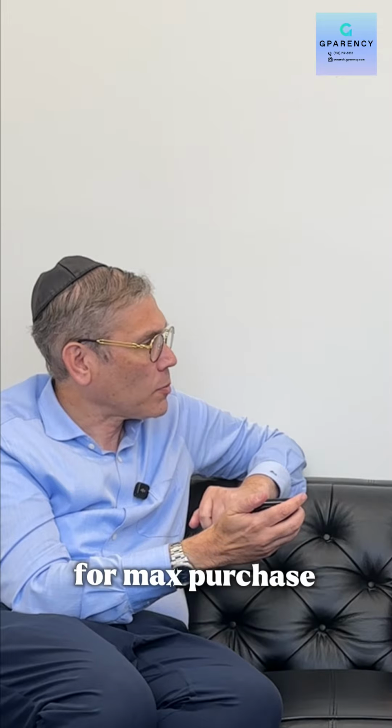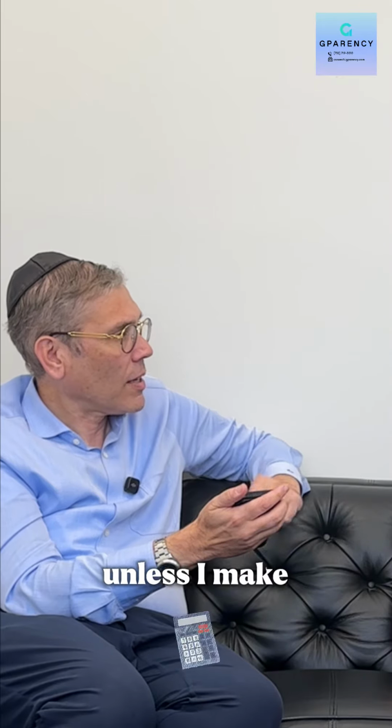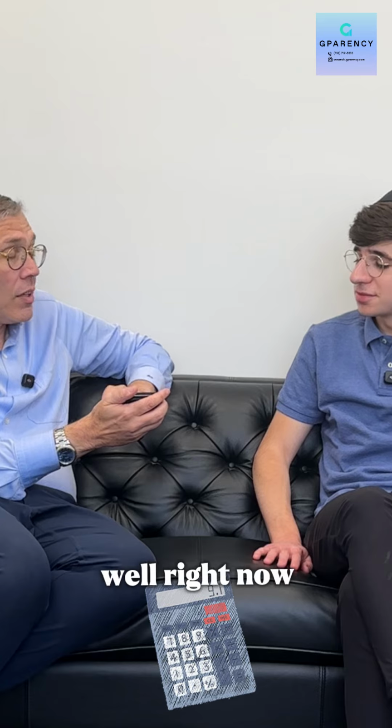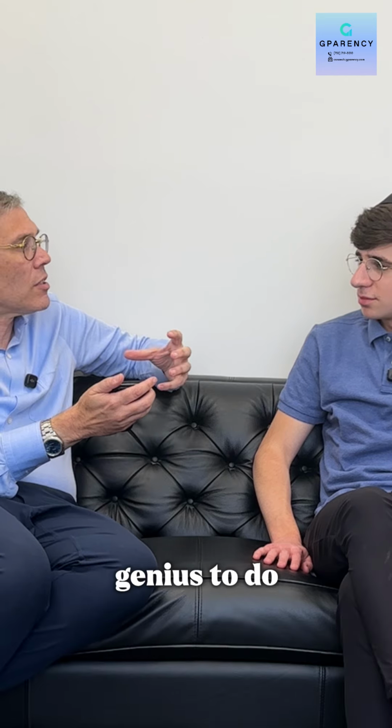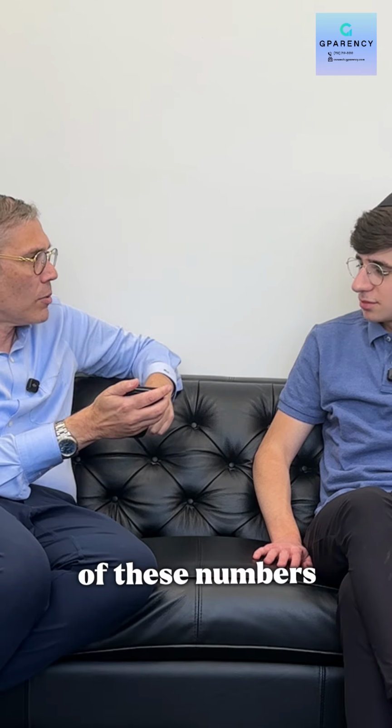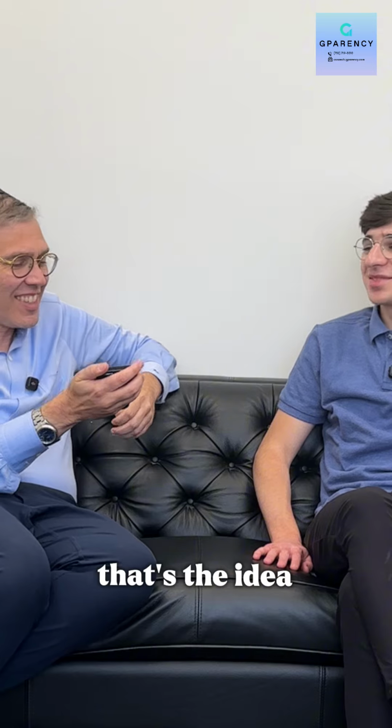Enter minimum IRR for max purchase price. And if you come in and say, I'm not investing unless I make an 18% return, flag me. It'll flag you and say, well, right now it doesn't work. But if you lower the purchase price to this amount, based on everything else, it will work. Again, the same idea. You don't have to be this genius to do it. In the palm of your hand, you can do a lot more of these numbers. It's much more powerful than the back of the envelope. That's the idea. It's awesome stuff.